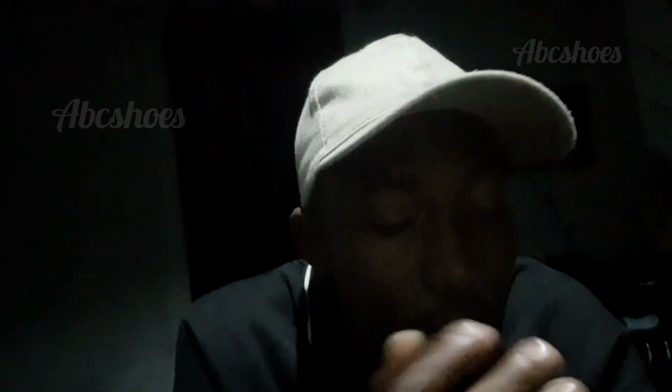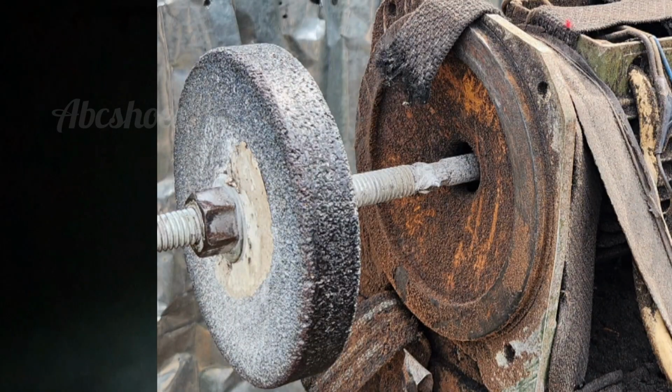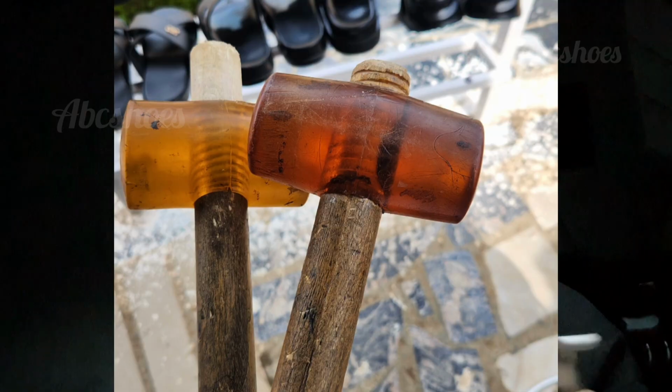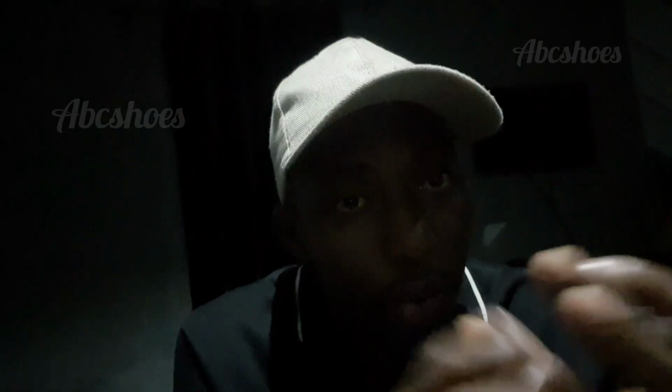We have the shoe last. We have the sewing machine, we have the filing machine, we have the scissors, we have the mallet, we have the cutter, we have paper and pen, we have masking tape, we have measuring tape, and all of that.